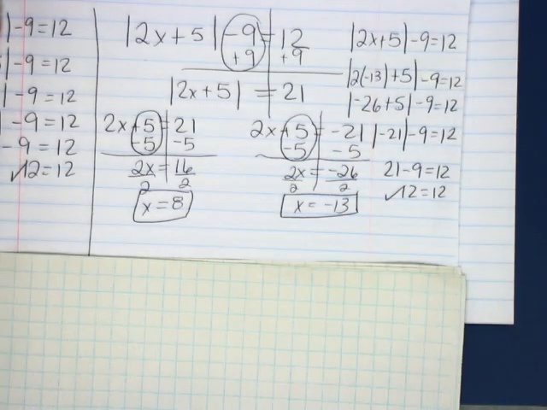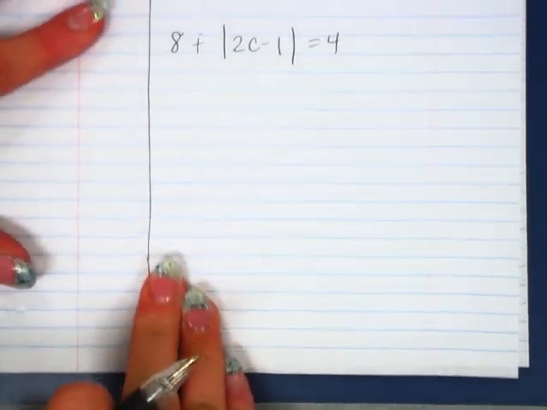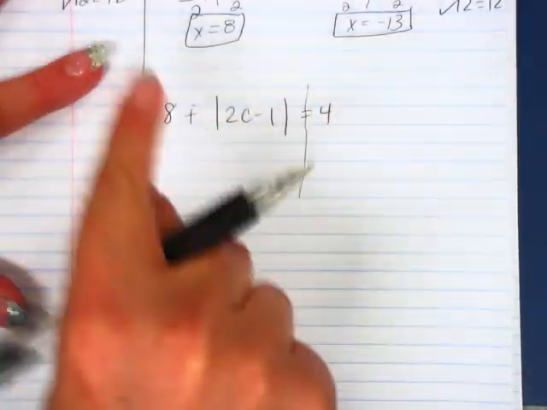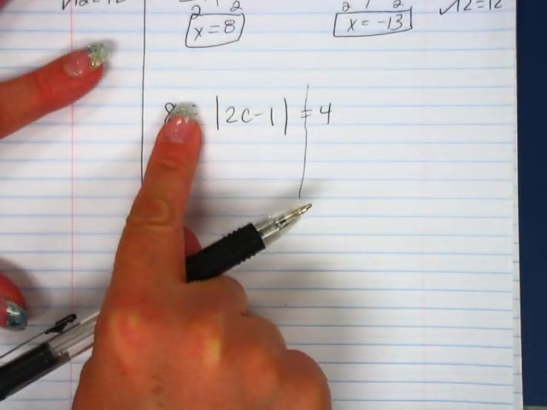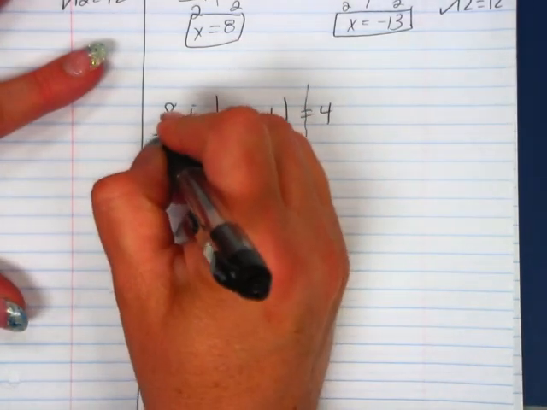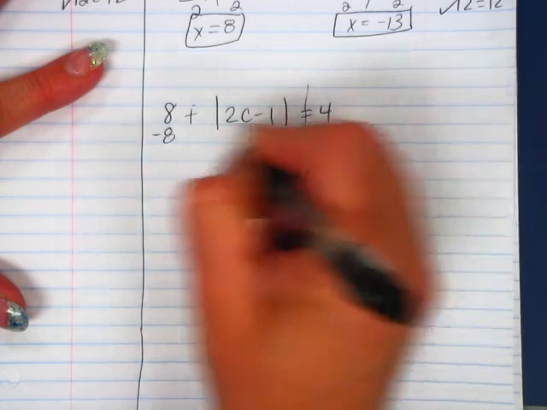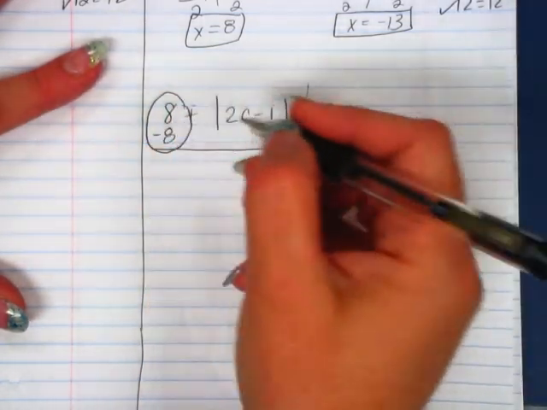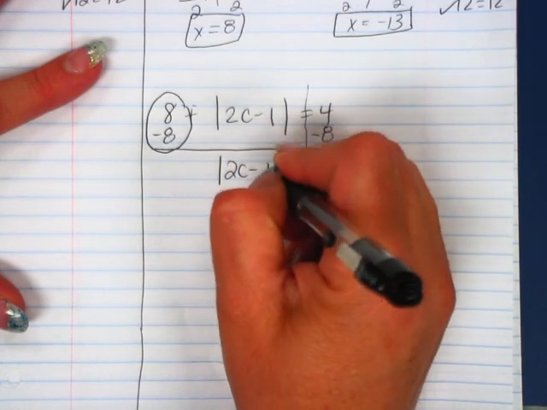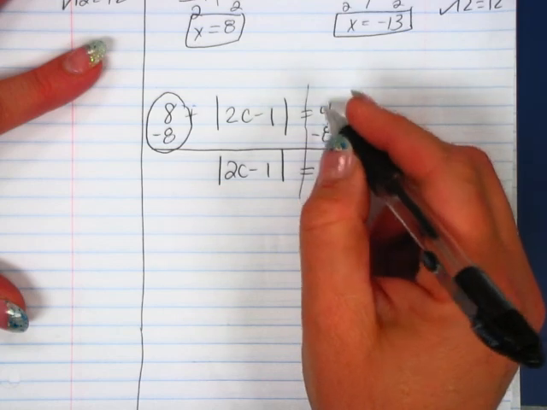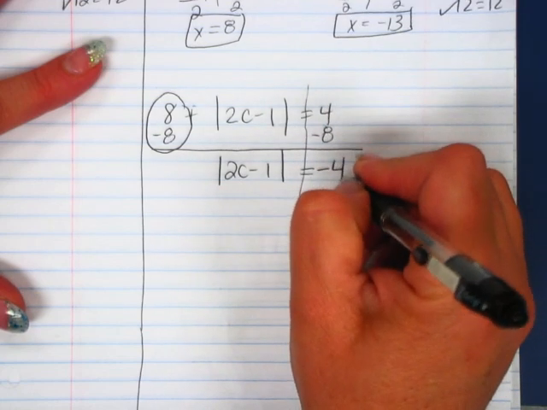Okay, we're going to do one last problem. So we're looking here at this problem again. We need to get the absolute value by itself. So we're going to get rid of this 8. It's a positive 8, and it's an addition problem. So the opposite of a positive 8 is a negative 8. Opposite operations every time. 8 minus 8 gives me the 0, plus the absolute value of 2c minus 1 equals the absolute value of 2c minus 1. 4 minus 8 is negative 4.